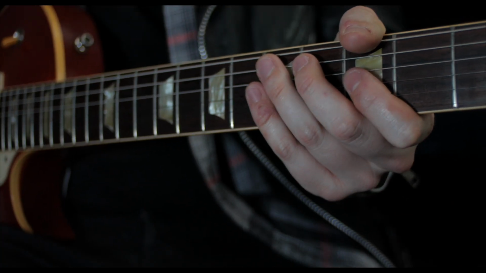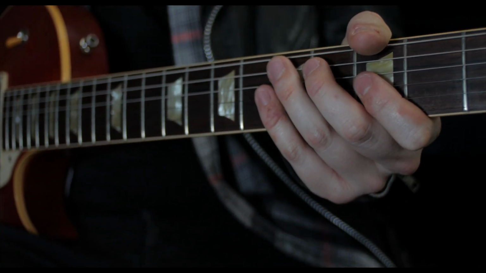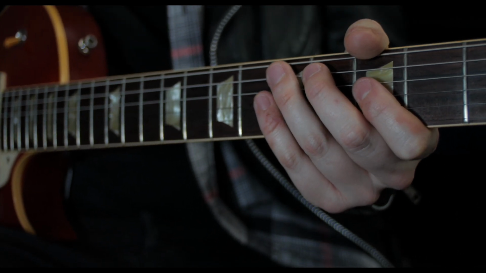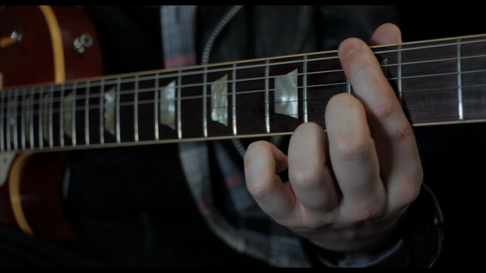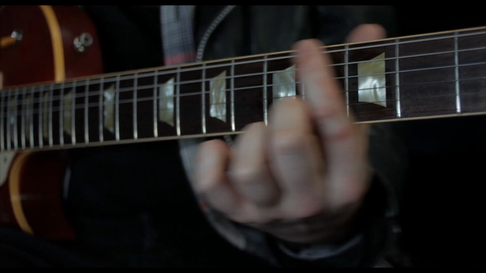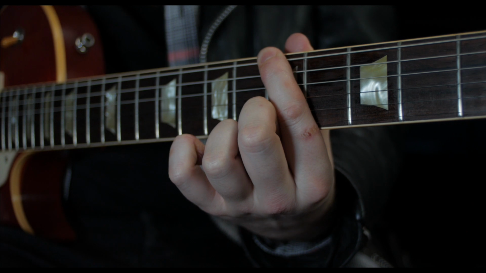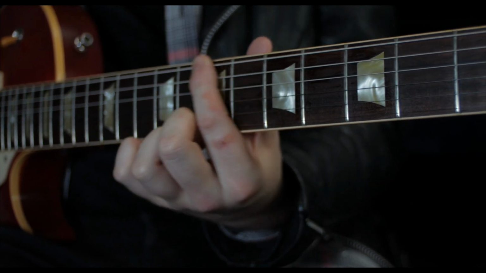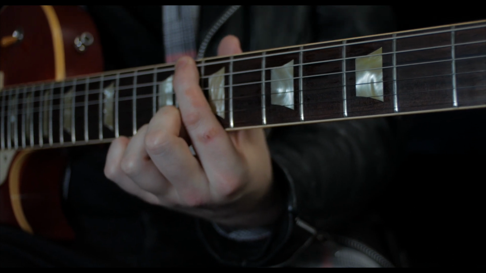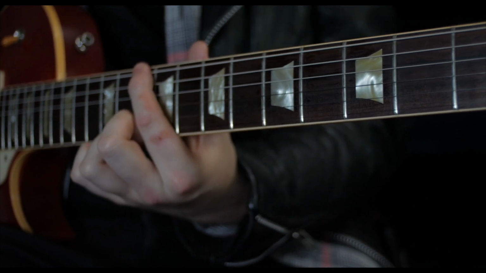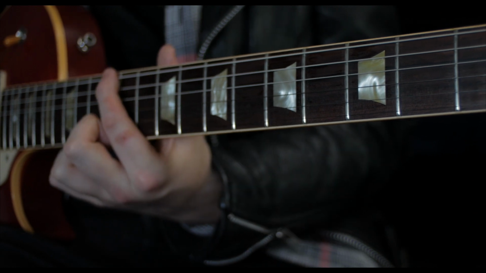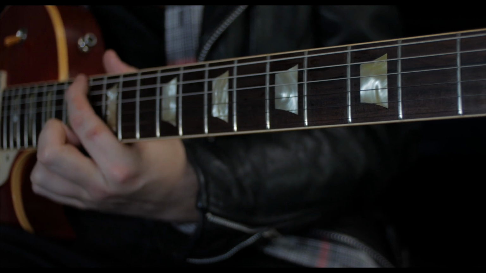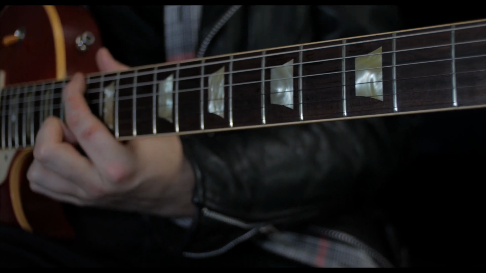So by knowing the G major scale on the low E string, we now know the starting notes for each position of the G major scale all over the neck. So root position starts from G, 3rd fret. 2nd position starts from A, 5th fret. 3rd position from B, 7th fret. 4th position from C, 8th fret. 5th position from D, 10th fret. 6th position from E, 12th fret. And 7th position from F sharp, 13th fret. Then we're back to our root position, an octave up on the 15th fret.